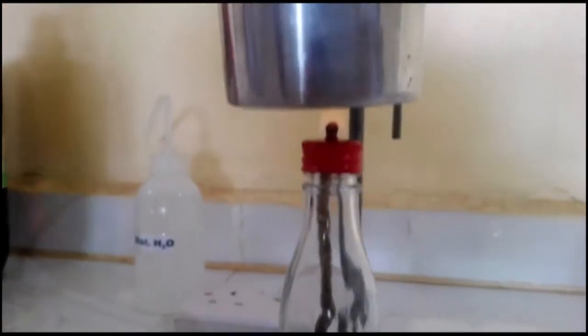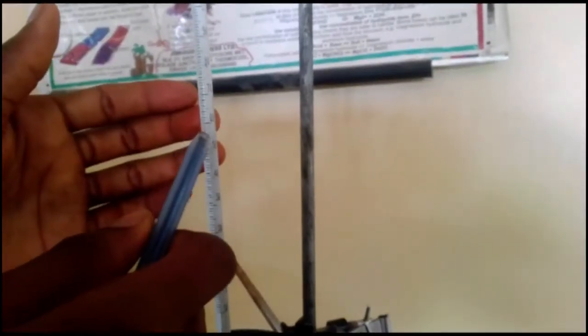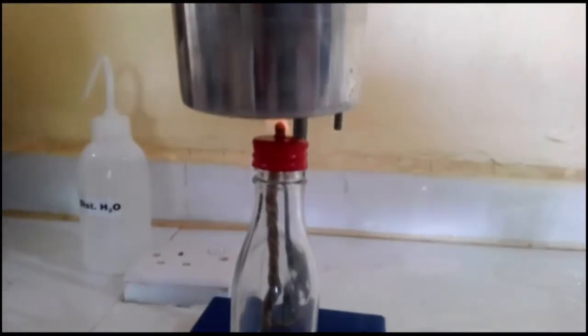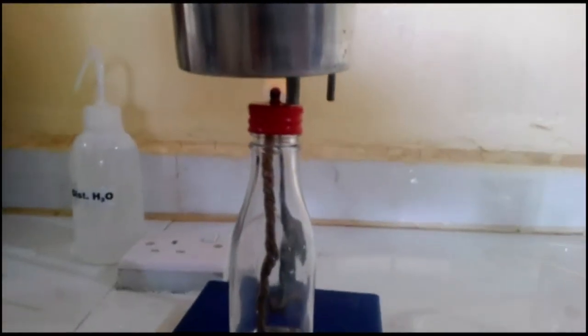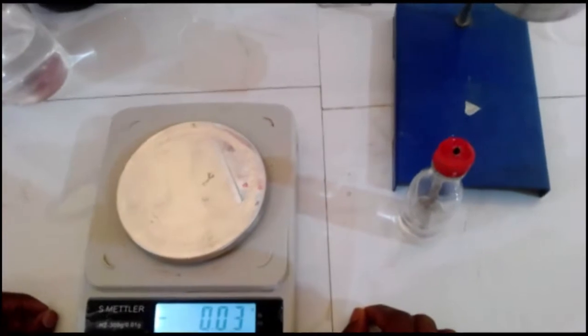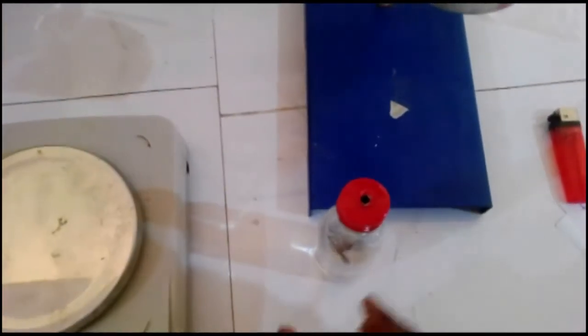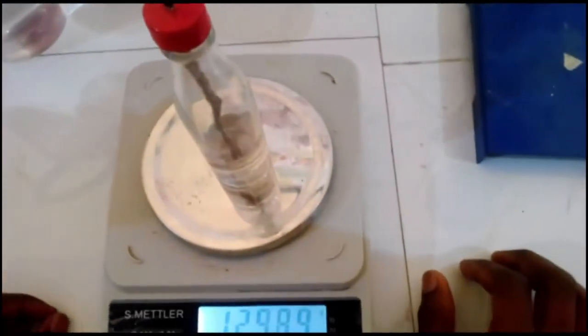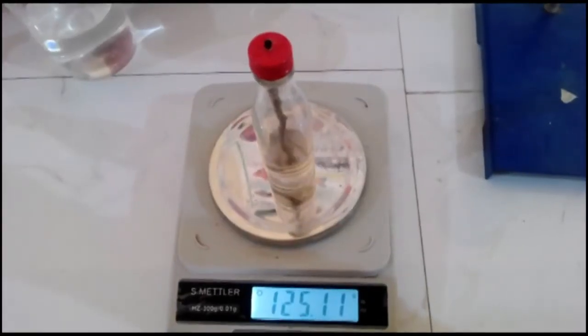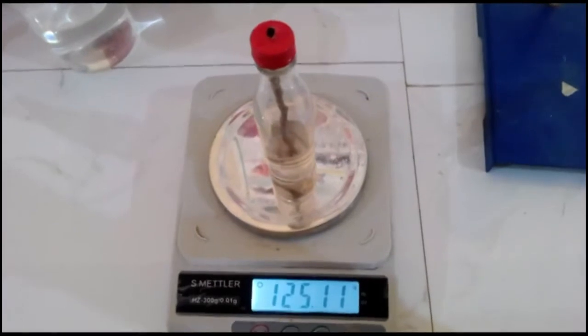The thermometer reading is 55, approaching 60. The temperature of the water has risen to 60 degrees Celsius. Now the fire will be put off. Now we will take the final mass of the ethanol and lamp. The mass is 125.11 grams.